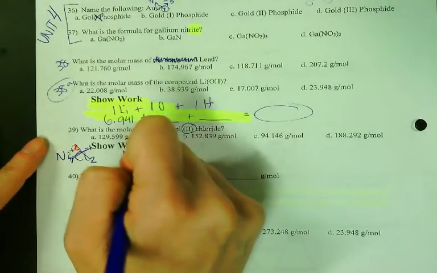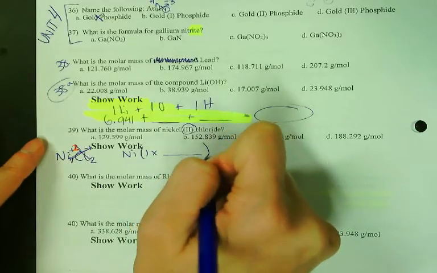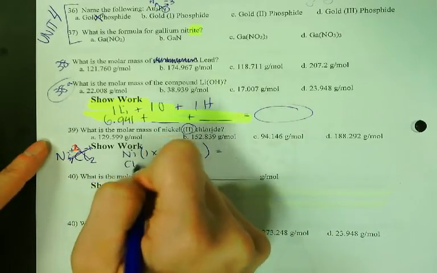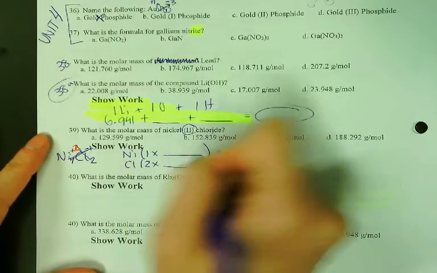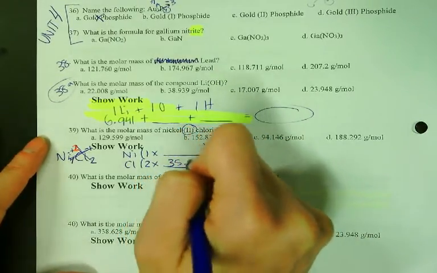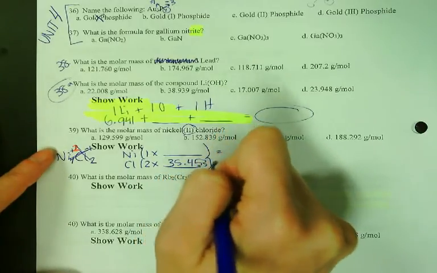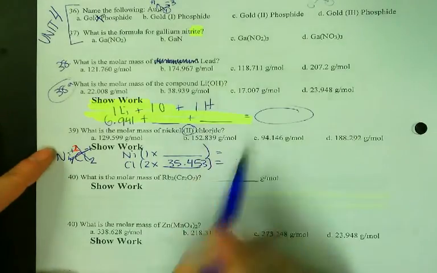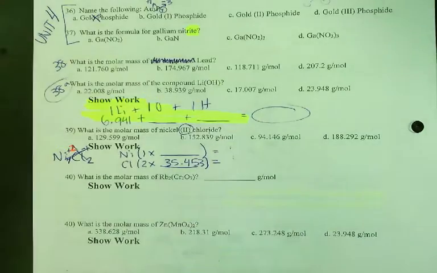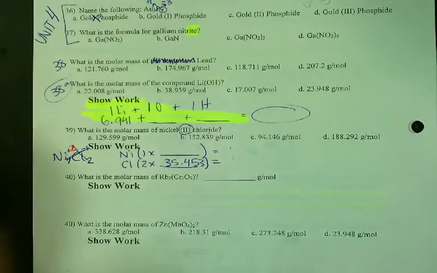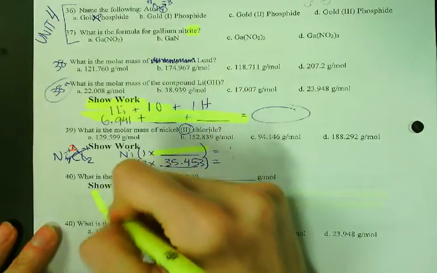So I have nickel, one of them, times how much it weighs in the periodic table, equals. And then chlorines, I have 2 of them, times how much it weighs in the periodic table, which is 35.453, I think. Yeah, 453 equals. You're going to get those 2 answers and add them together, and that's going to be your final answer. All right. I'm going to let you do 40 on your own. Just make sure you're showing this work here, and you're showing this work here.